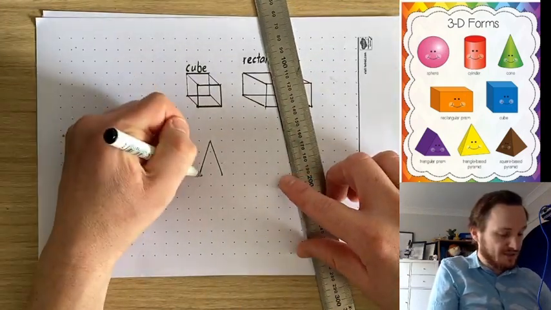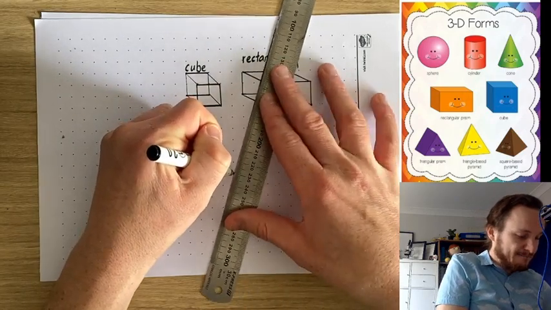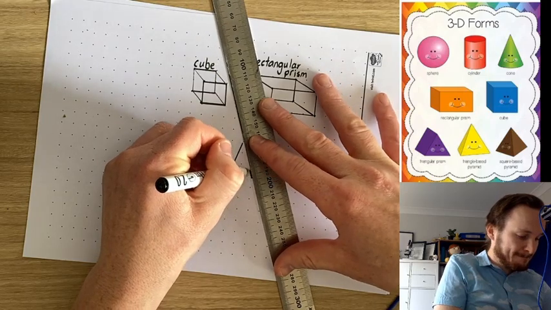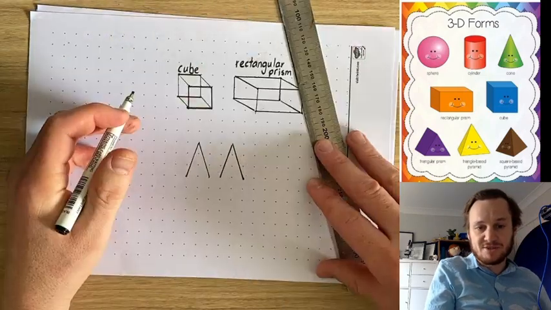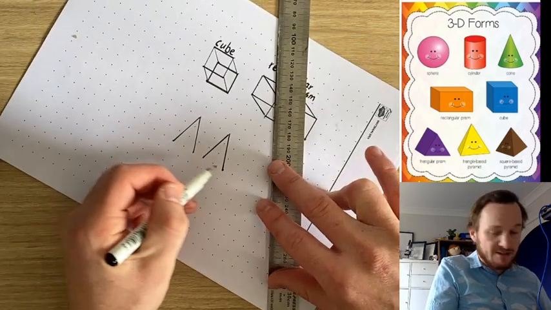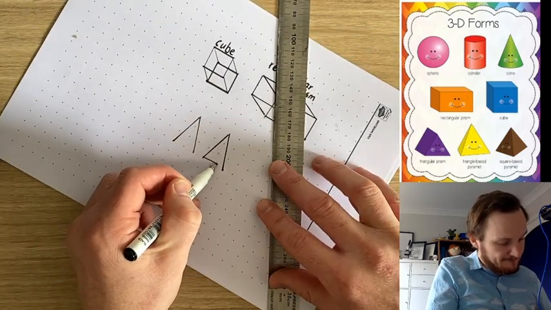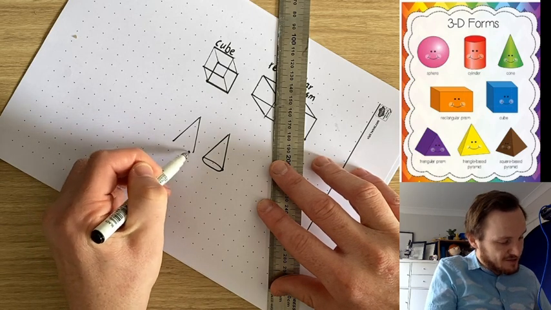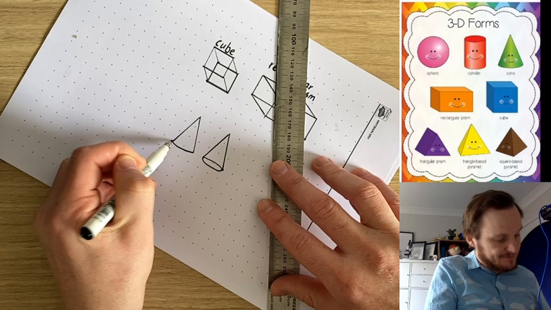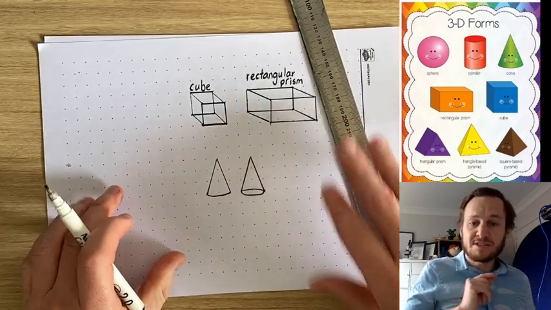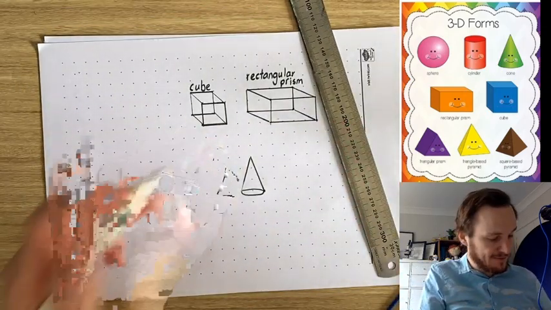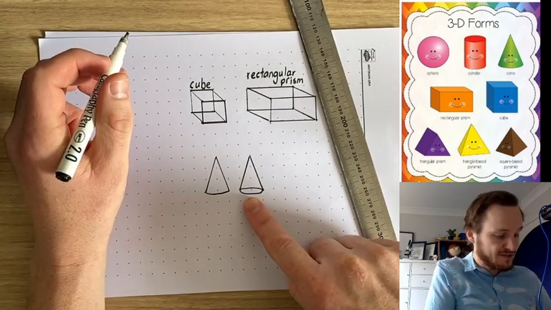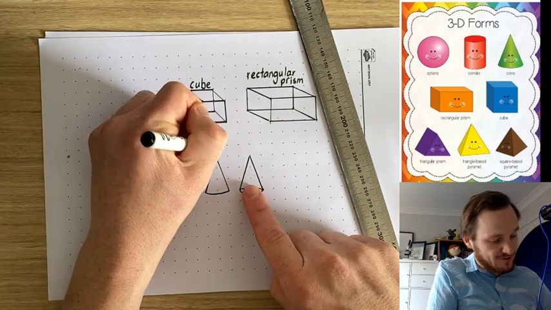Now there's two options you can do here. Let's draw the same thing again, and I'll show you the two options. Okay, so you've got two identical shapes here. Now you can either choose to do like a really skinny oval, like that, or you can just choose to do just the bottom part, like that. Both of those are acceptable. Okay, I know that one probably could be a bit wider, but make sure you don't do it like a circle. Make sure it's always like an oval. So you can either do it like that or like that, and that is your cone.